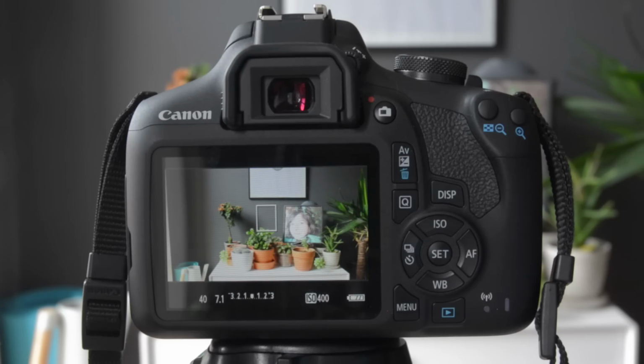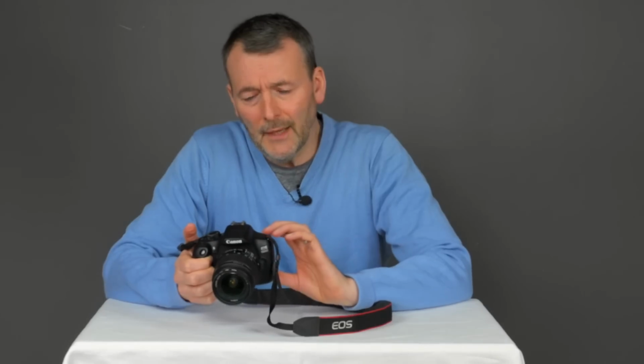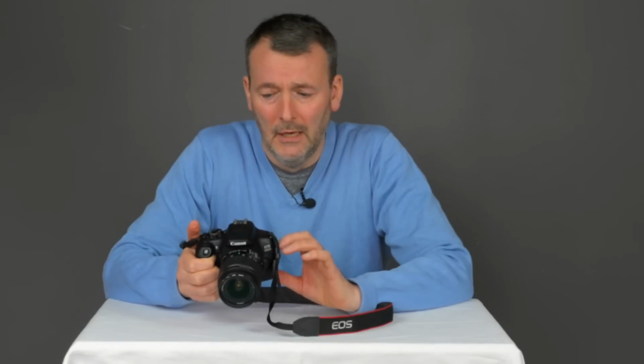What that does is it enables the live view screen at the back of the camera. Now this is the only way that you can shoot video. You can't look through the viewfinder here and shoot video because you don't actually see an image through the viewfinder. You only see it through the live view screen at the back. So that's the first thing to do.